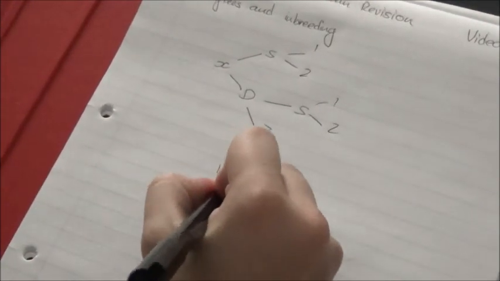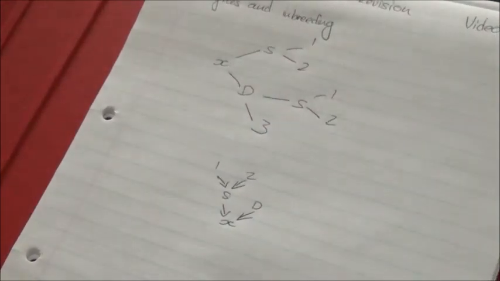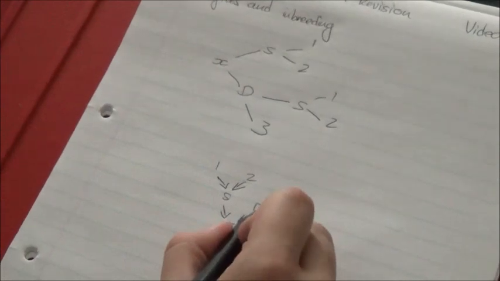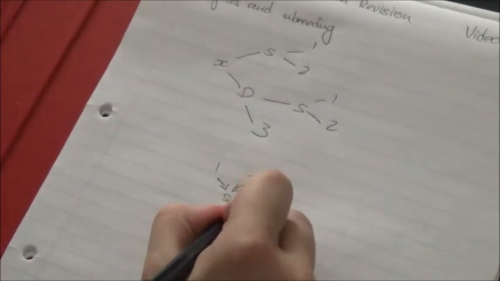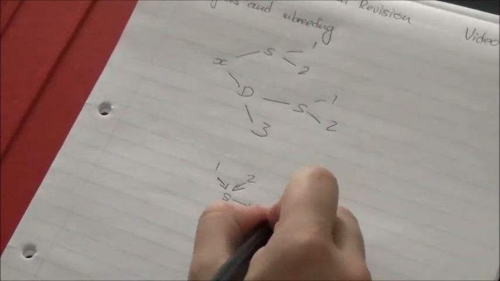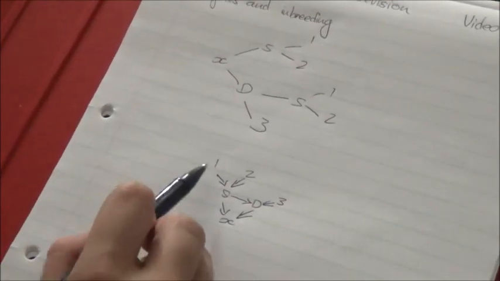S has parents 1 and 2, so we can draw arrows to S. D has parents S and 3, and it gives us no information about individuals 1, 2, and 3 in terms of their parents, so we ignore them for now. So that is our arrow diagram.